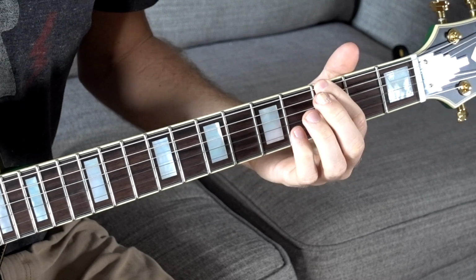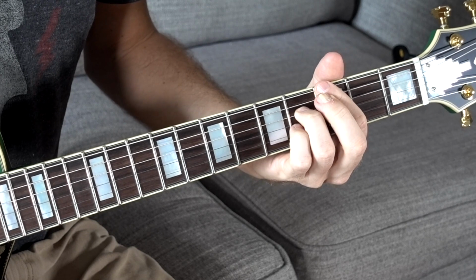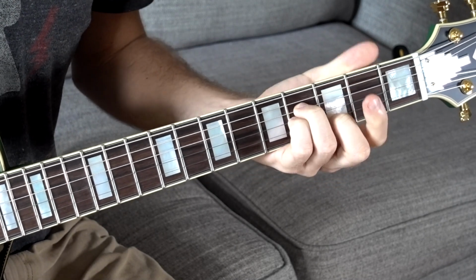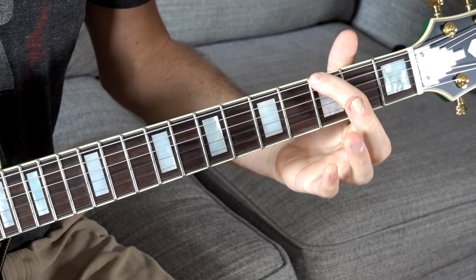Your pointer finger is on the 3rd fret of the E string. We're going to skip the A string. Your ring finger is going to grab the 4th fret of the D string, your pinky is going to grab the 4th fret of the G string, and your middle finger is going to grab the 3rd fret of the B string. So here's your root note G, and this hand shape gives you the major 7 chord.